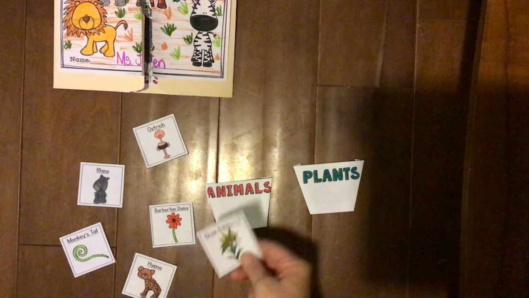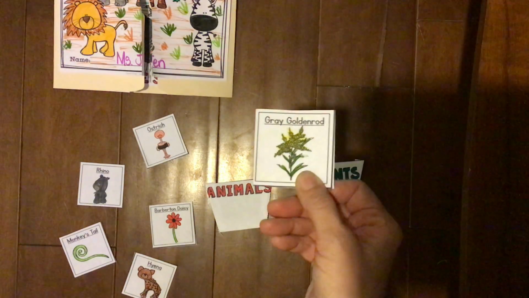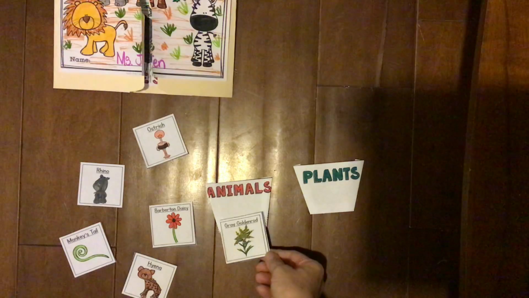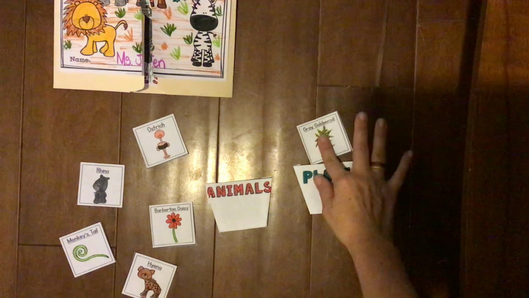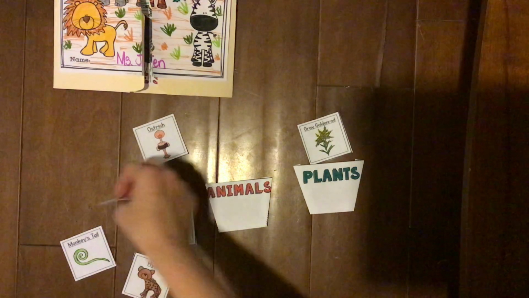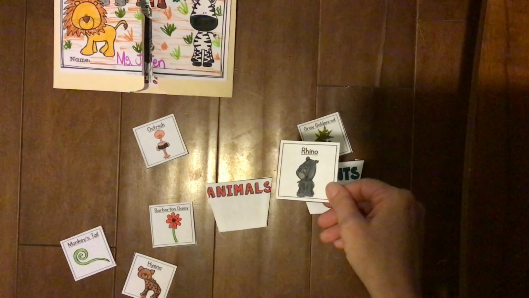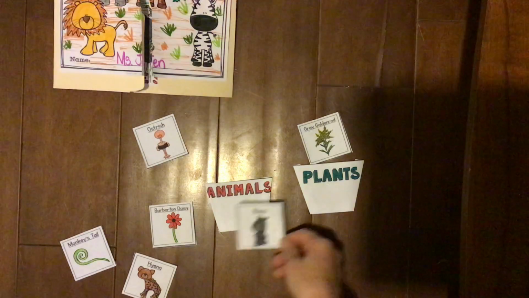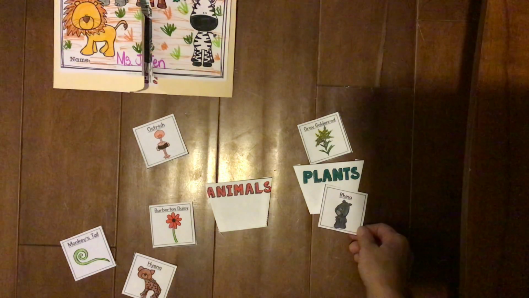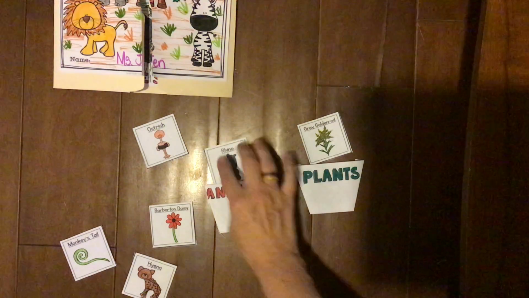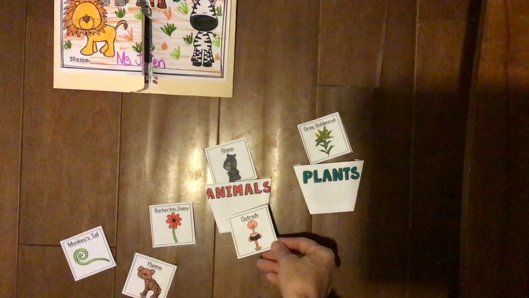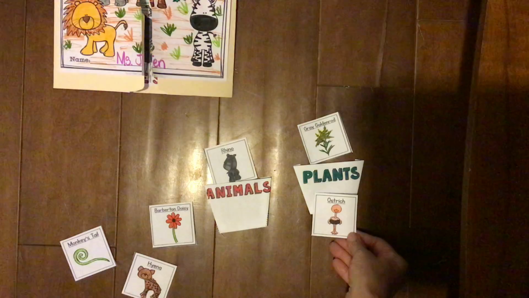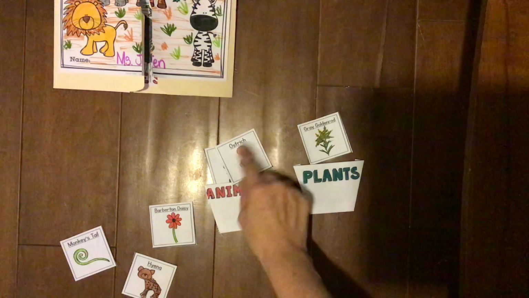So let's look at this one. This one is the gray goldenrod. Is that an animal or a plant? Right, that's a plant. What about the rhinoceros? Is the rhino an animal or a plant? An animal. We have an ostrich. Is an ostrich an animal or a plant? Yes, it goes with my animals.